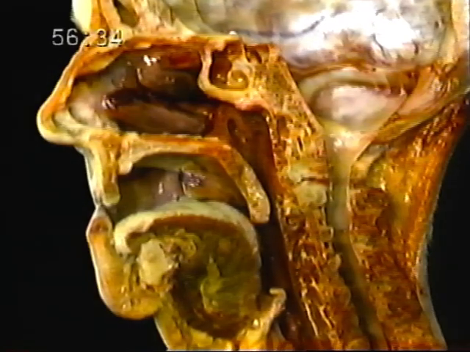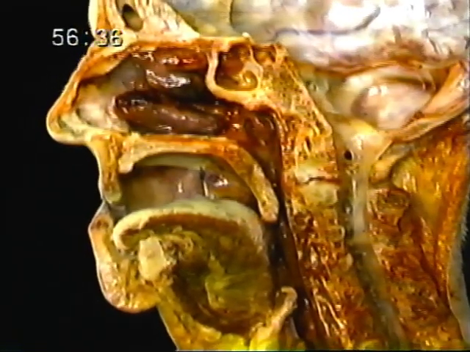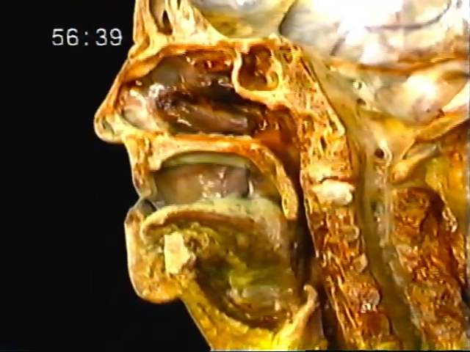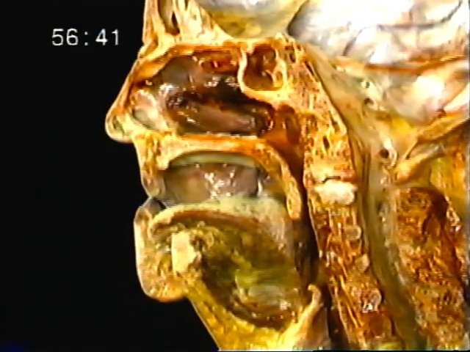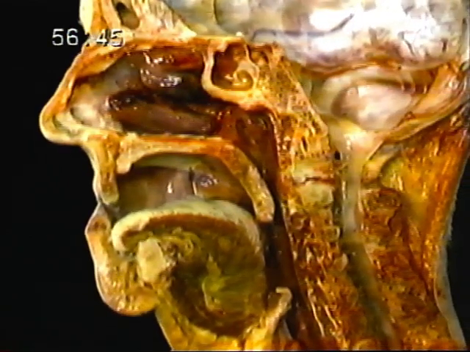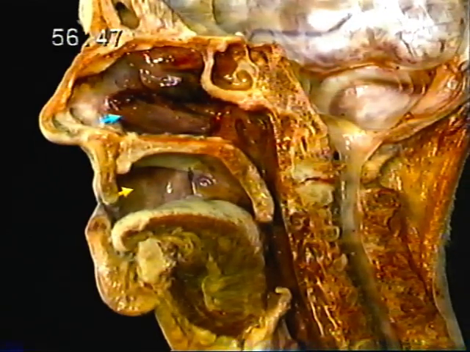In the next 3 sections, we'll look at the parts of the head and neck that are involved in 2 vital functions, breathing and eating and drinking. To get a preview of these major topics, we'll look at a specimen that's been divided in the midline. The passage for air and the passage for food and liquid begin separately at the nose and the mouth.